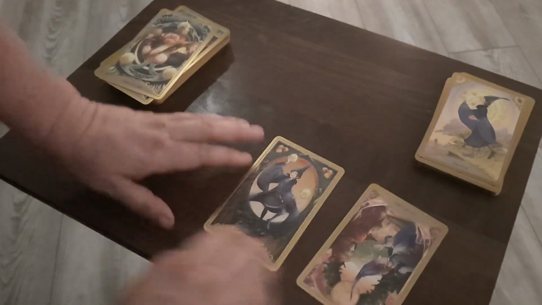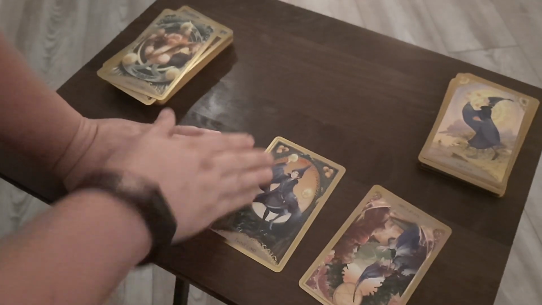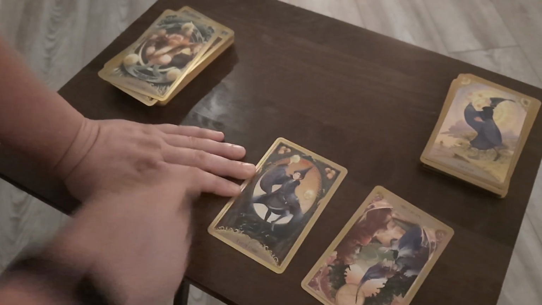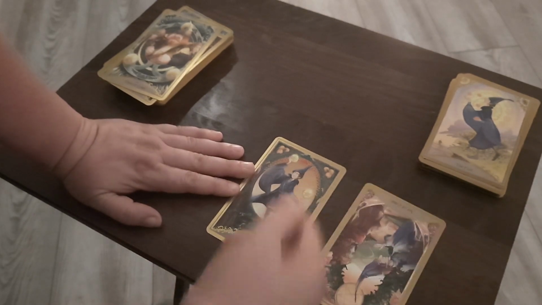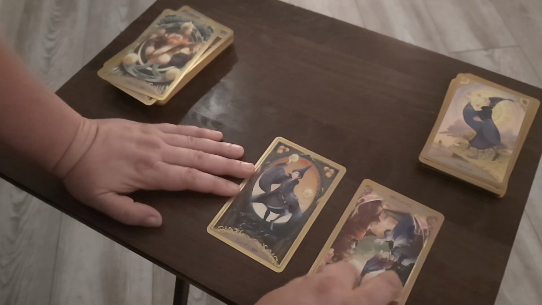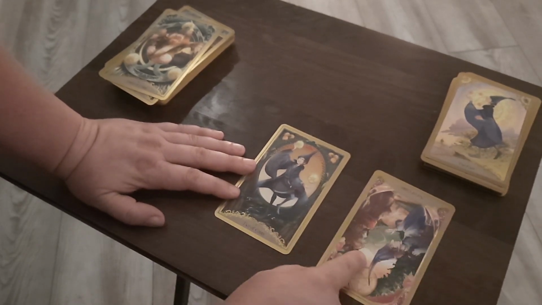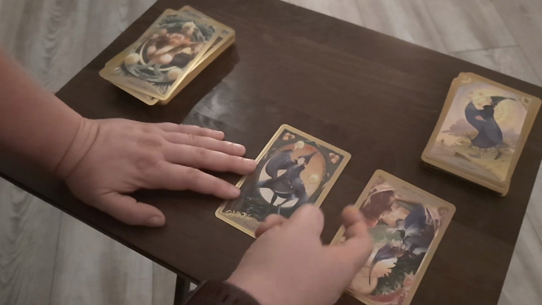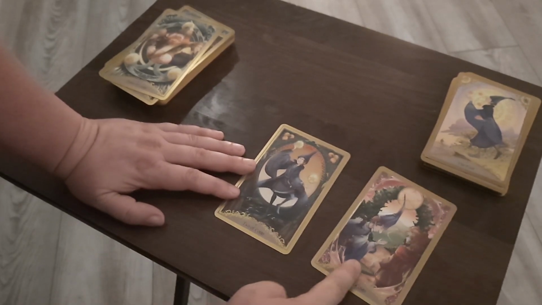This one is currently up, whereas this card over here has the top down here and the bottom up here, so we say that this one is reversed. When a card is reversed, it has a completely different meaning than its right side up interpretation.